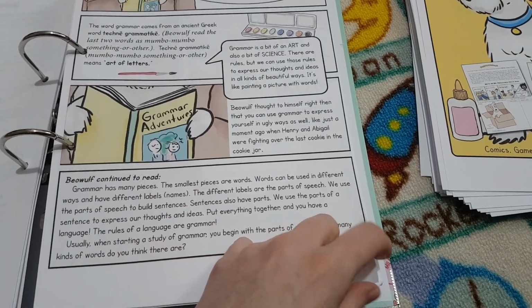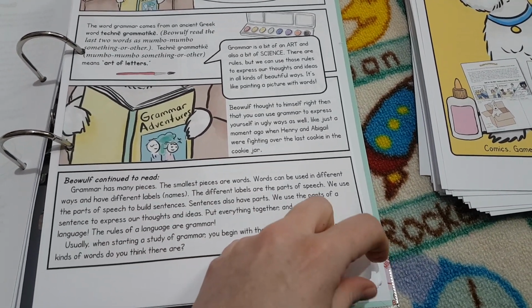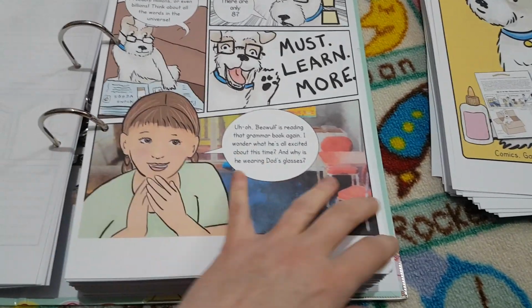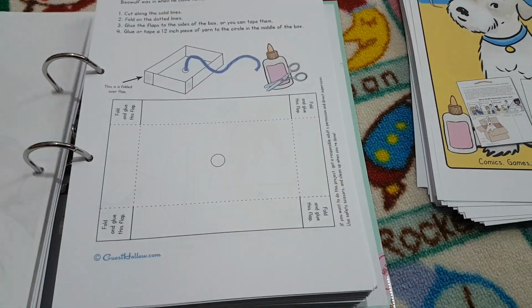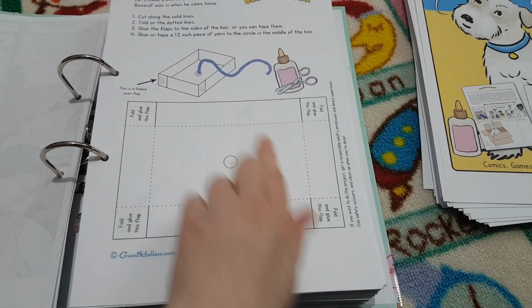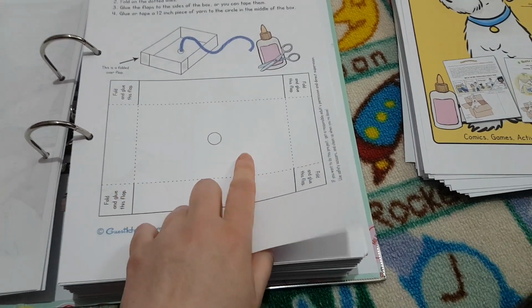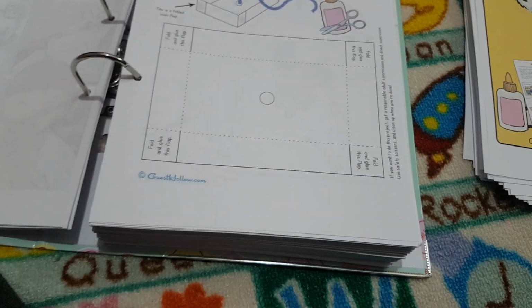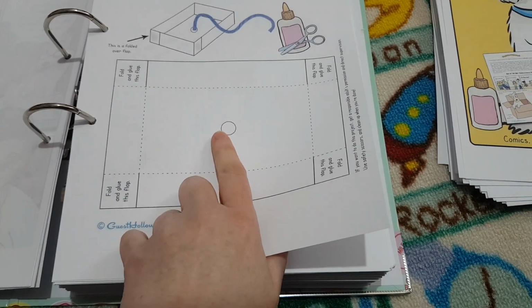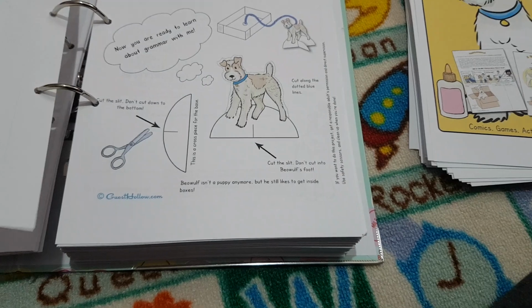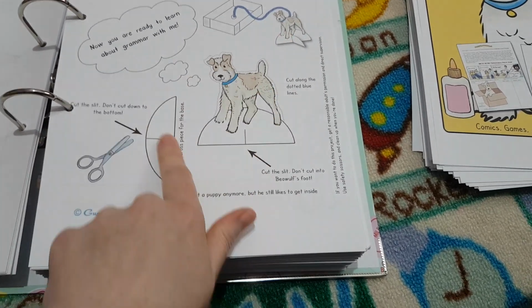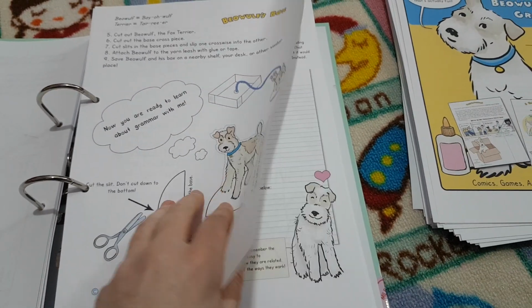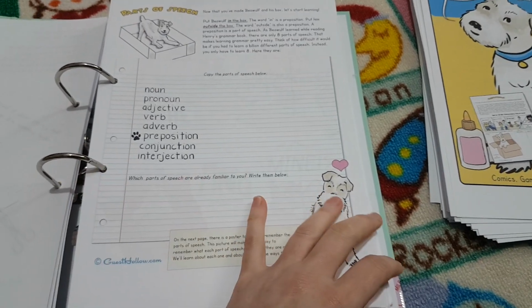Okay, so we've got a little bit of comic book style here. Love it. And this is what I saw with the box. So that activity, someone had screenshot or took a picture of the page with the box. So one of the first things you do is make Beowulf's box, his little bed, to practice your prepositions with. It looks super fun.